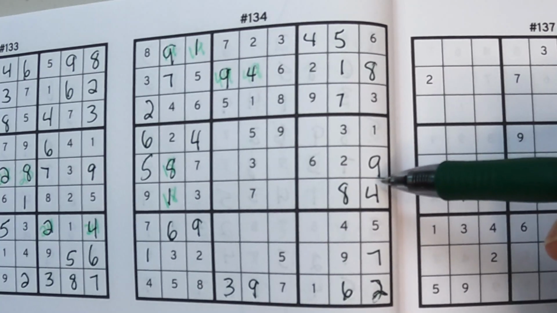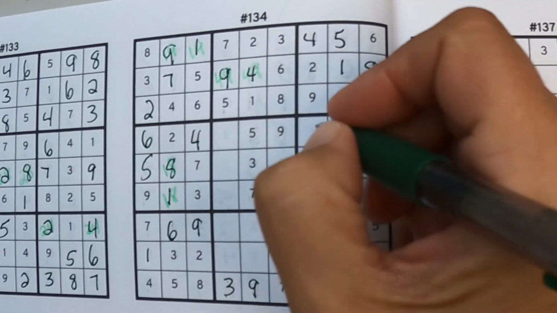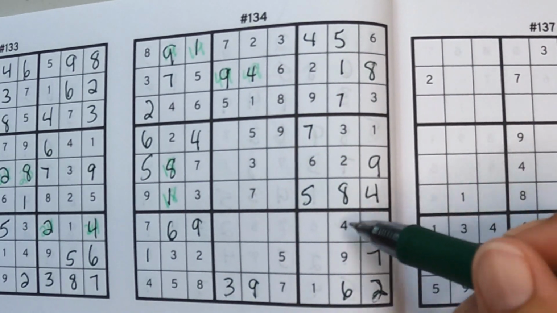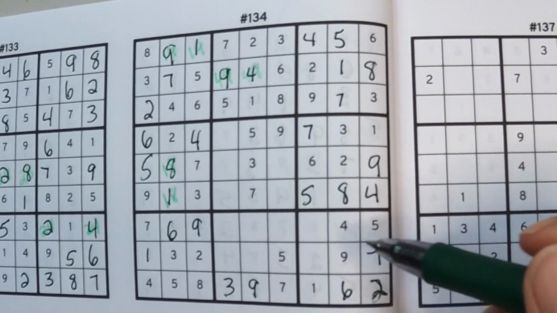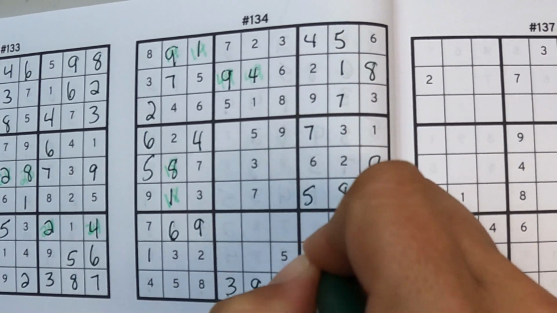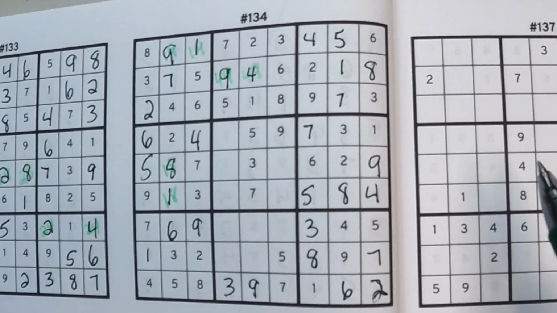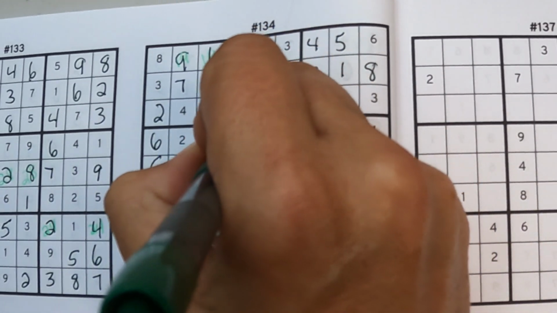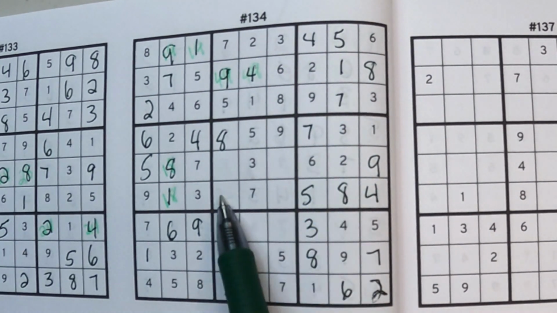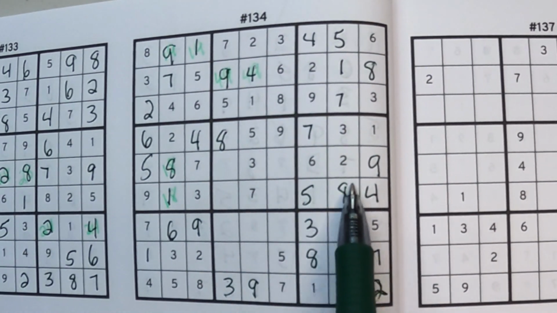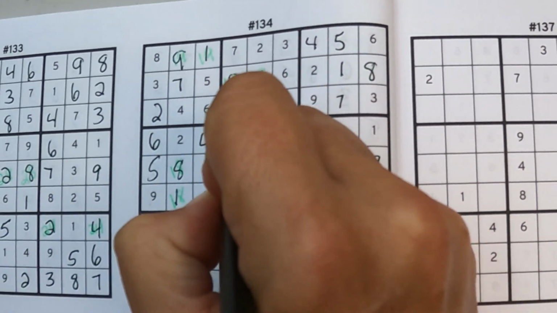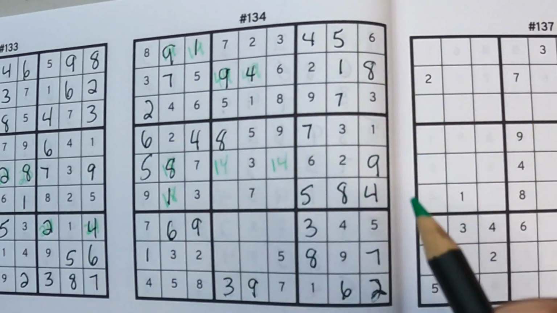For this box now, we're missing 5 and 7. We've got a 5 here, so 7, 5. For this box, we're missing 3 and 8. We've got a 3 here, so 8, 3. For this row, we're missing an 8. For this row, we're missing 1 and 4, and I don't see any help. So 1, 4.